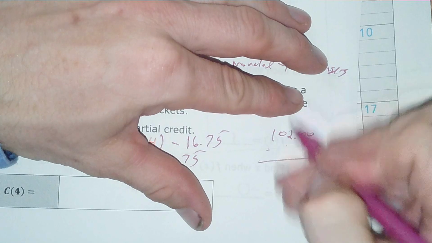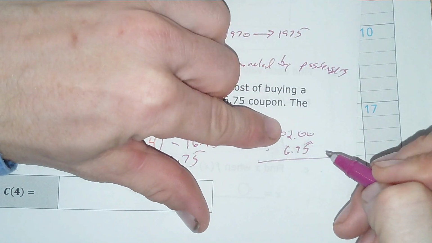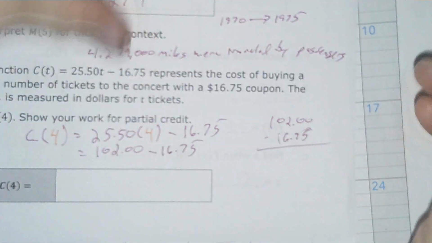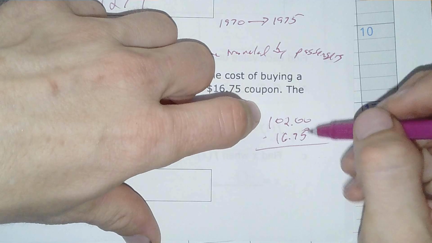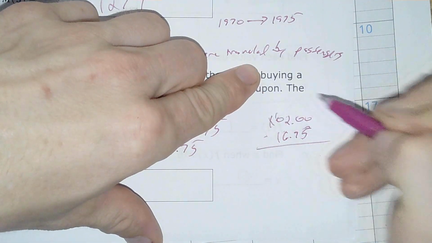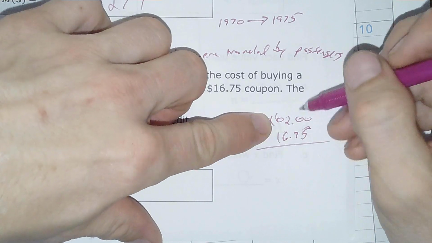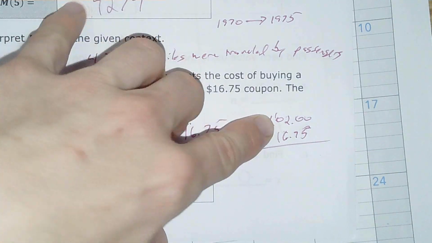Maybe line these up better so it's easier. $16.75. Okay, so I got $102 minus $16.75. All right, so I'm going to borrow a 10 from there, which I kind of don't need to.